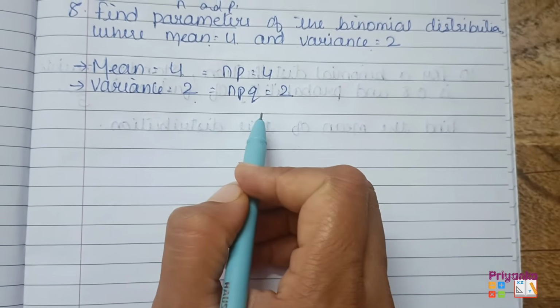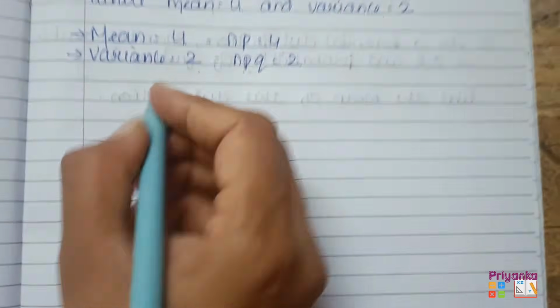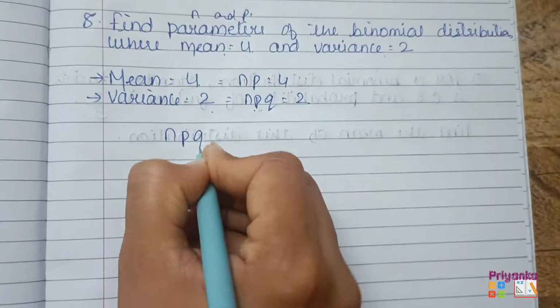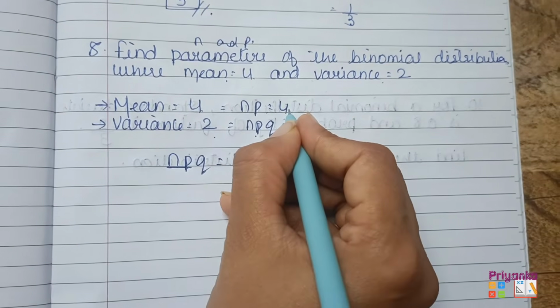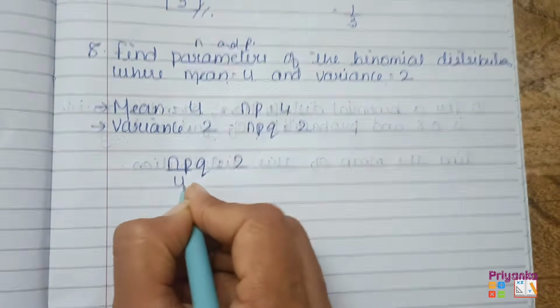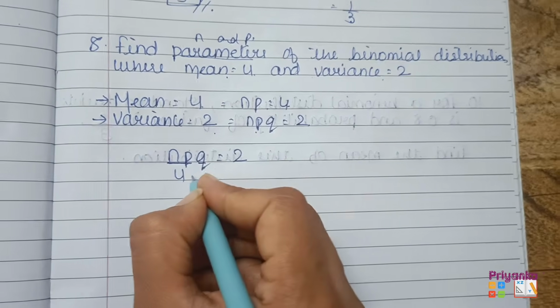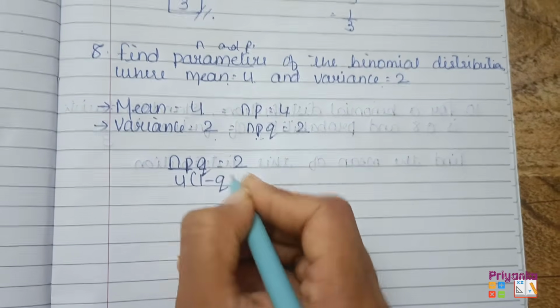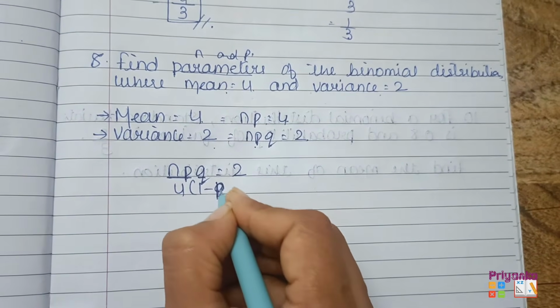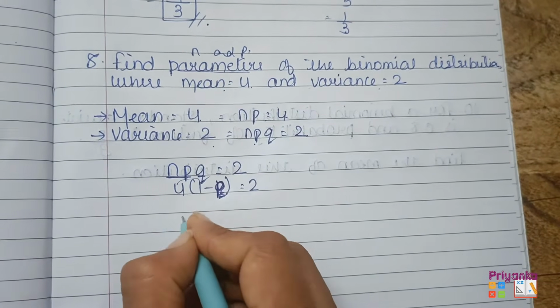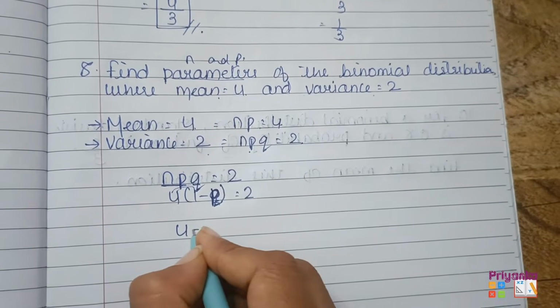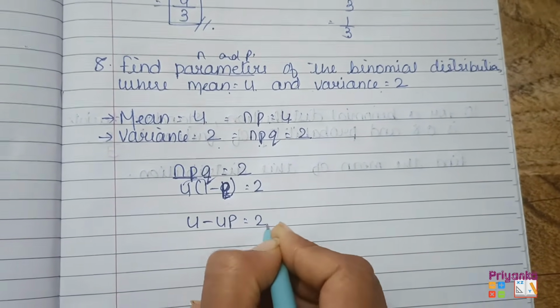Whenever the situation is given like this, always take variance first to find out the calculation. npq equals 2, where the np value is already given in the form of mean. जहाँ पे np की जगह पे हम 4 रख लेंगे और q की जगह पे इसका formula, that is 1 minus p, equals to 2. So 4 ones are 4, and 4 into p, that is minus 4p equals to 2.